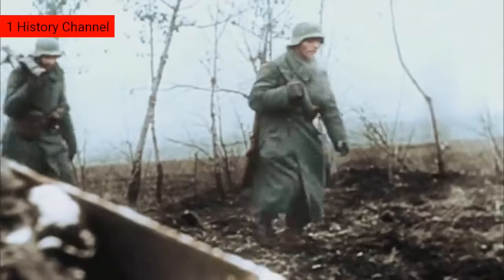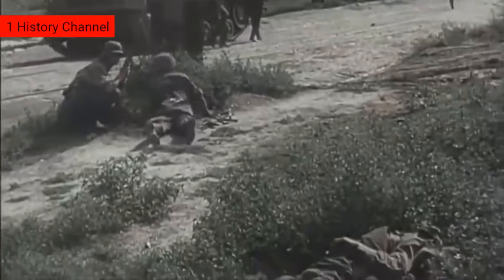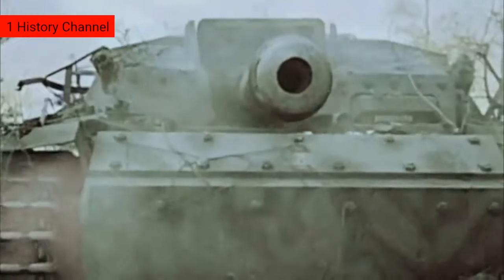Planning for Operation Uranus commenced in September 1942 and developed simultaneously with plans to envelop and destroy the German Army Group Center, Operation Mars, and German forces in the Caucasus.